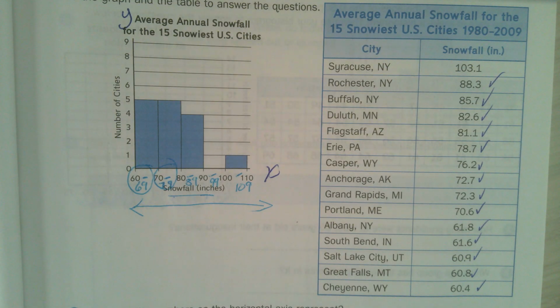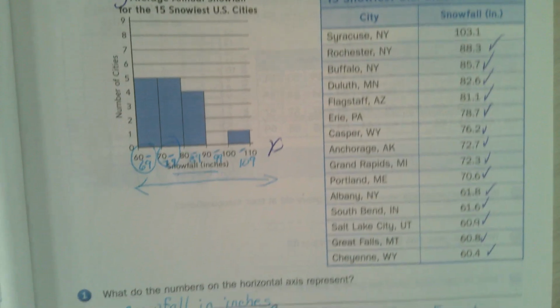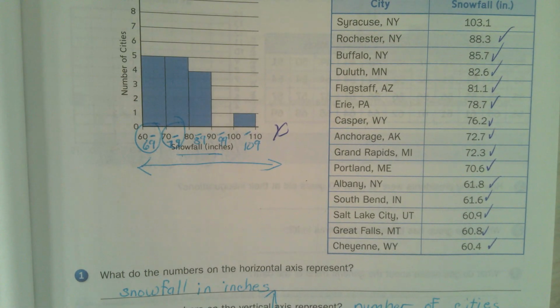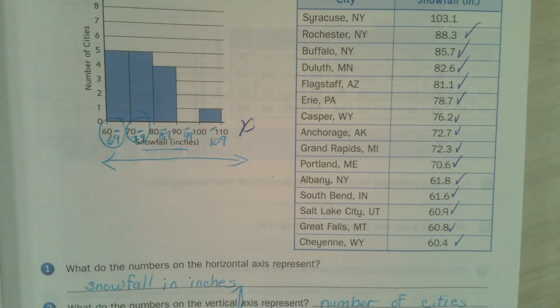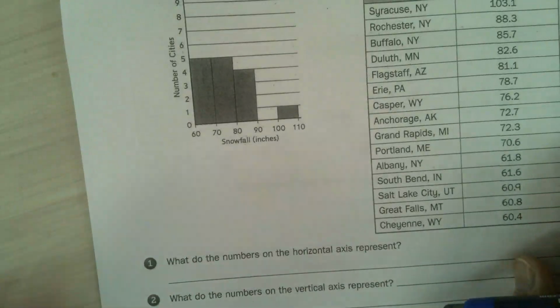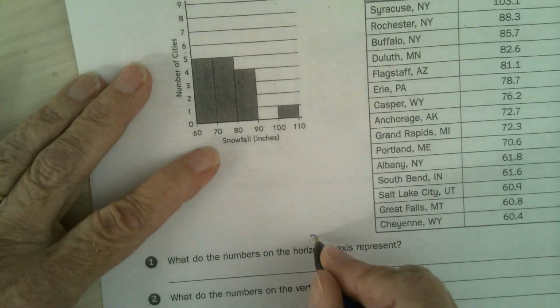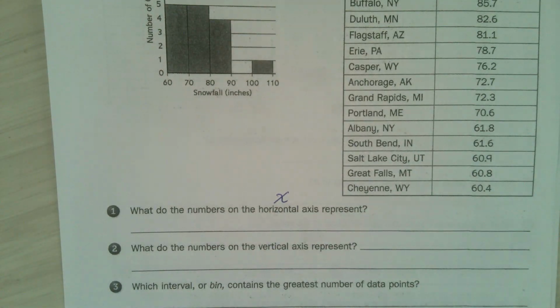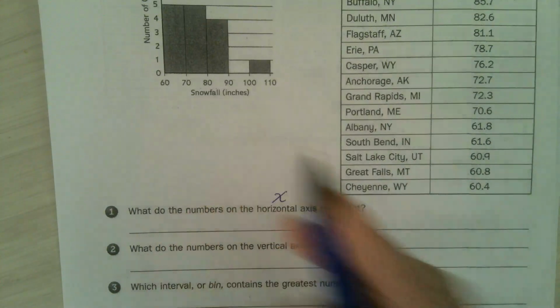Any questions? Now let's answer the questions that we have here. What do the numbers on the horizontal axis represent? Okay, the numbers on the horizontal axis, I want us to put the letter X above horizontal, the x-axis. What does it represent? Snowfall in inches.